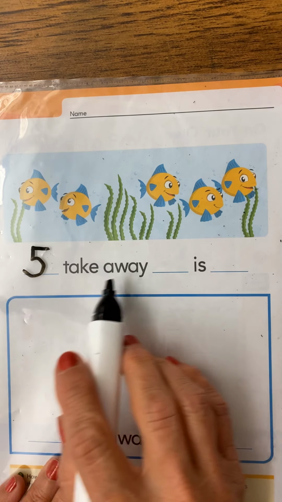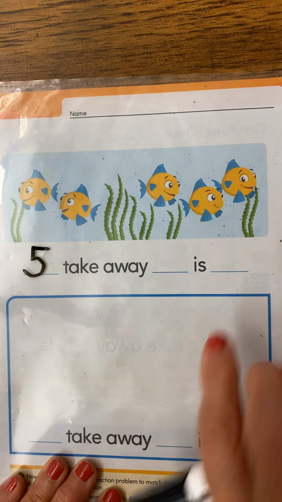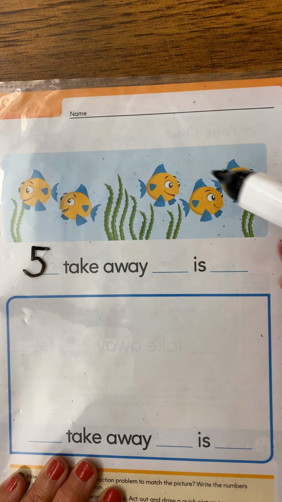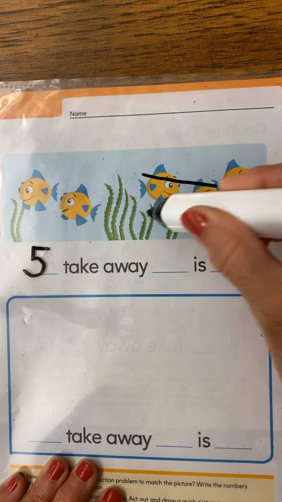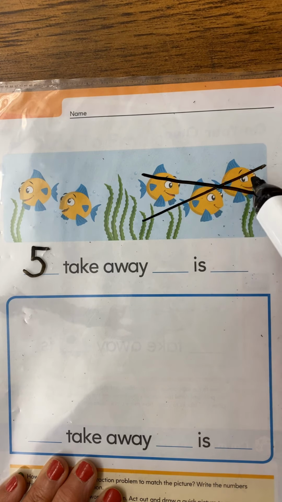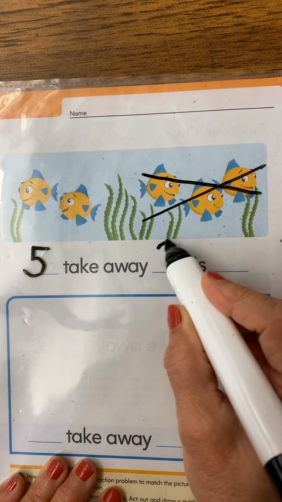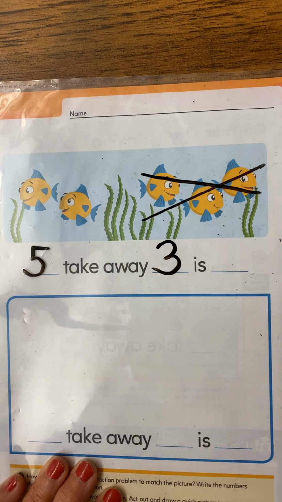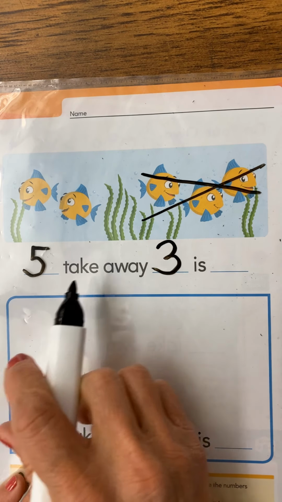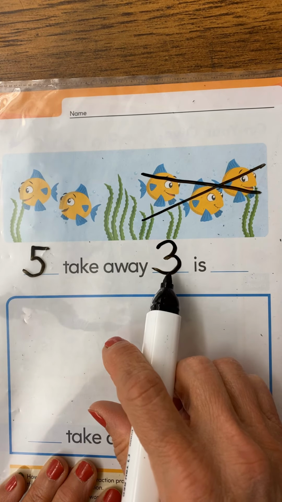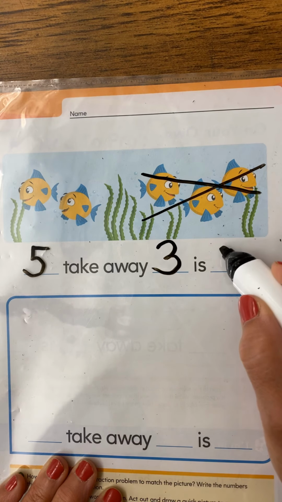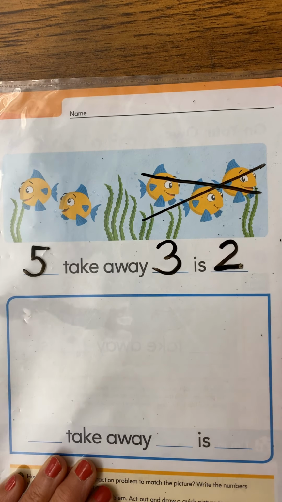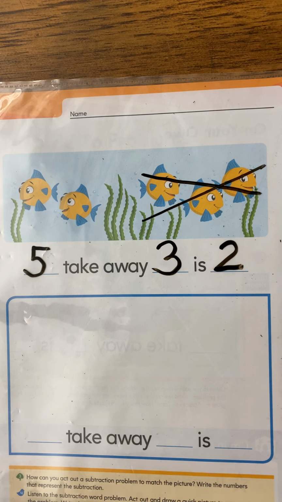5 of them take away. How many are swimming away? 1, 2, 3. 3 of them. So go ahead. 3 of them are swimming away. How many are left? 5 take away 3 is good. 2. Wonderful job. Now listen to this story.